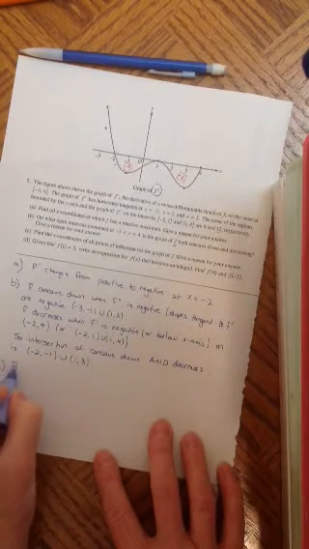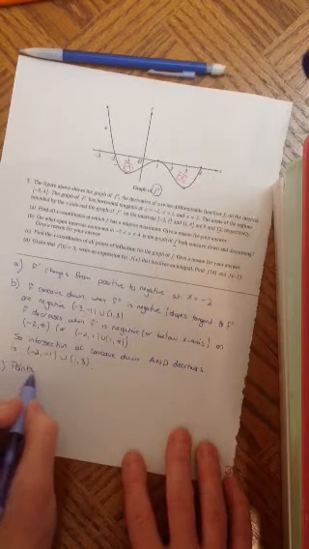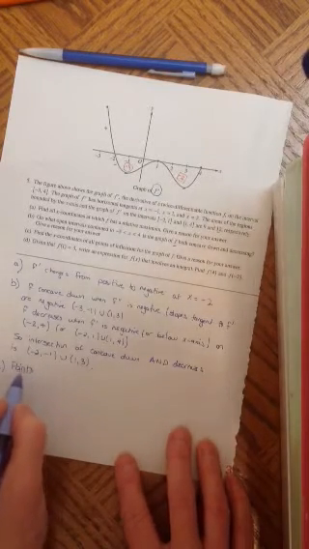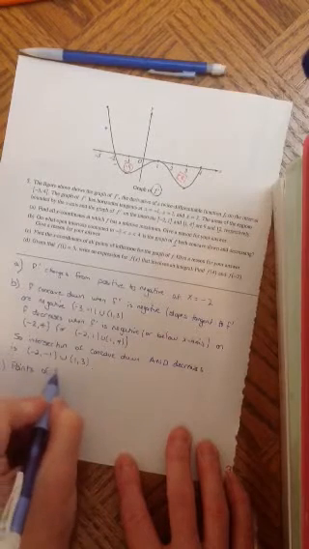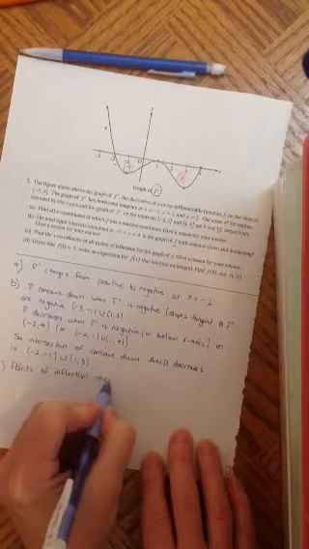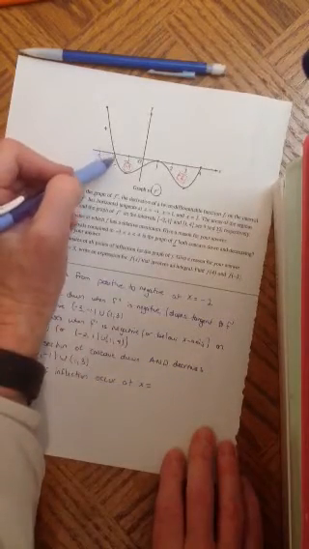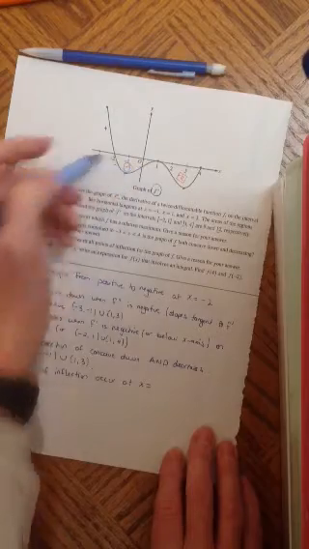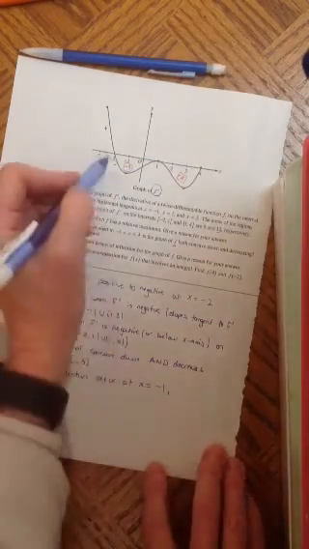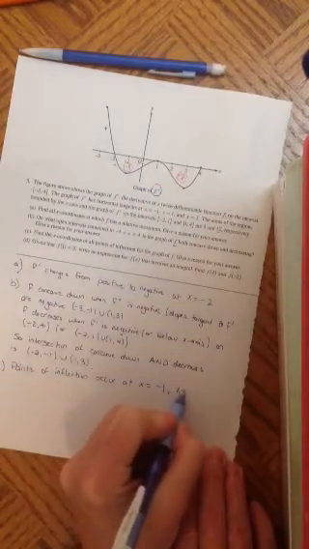I'm trying to remember not to abbreviate anything, because that's what you need to do for your exam. So points of inflection occur at x equals... think about it: slopes are negative, then slopes are positive, so x is -1. Slopes are positive, slopes are negative, so x equals 1.